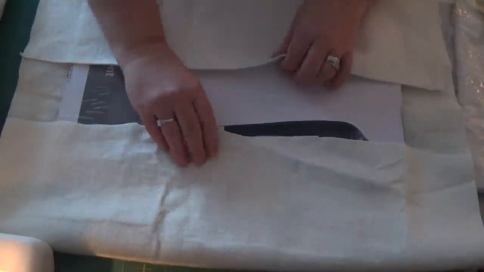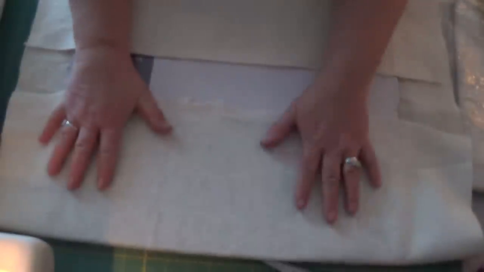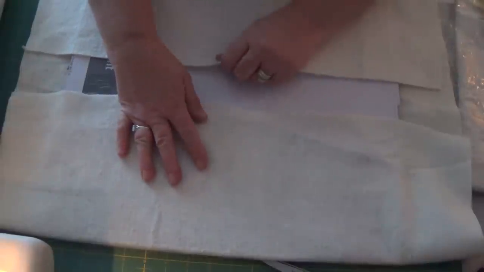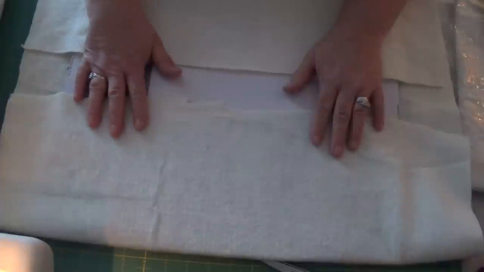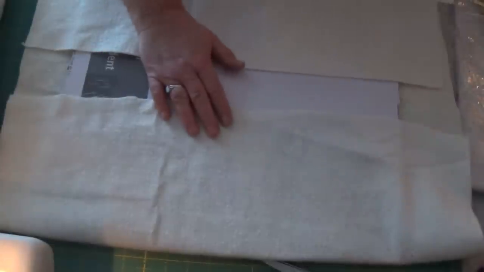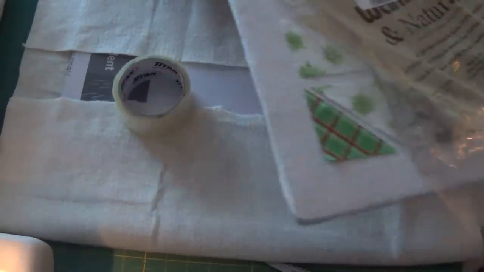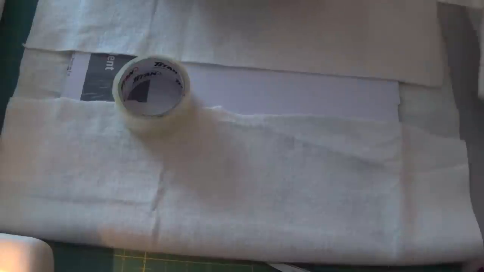Now, so this is going to be our back piece, okay? And I'm making myself a brand new one, so I have a nice fresh one. You can actually double this if you want. You don't have to, but you can. So I'm going to use packing tape. And that's exactly what I used on this one, is just packing tape.